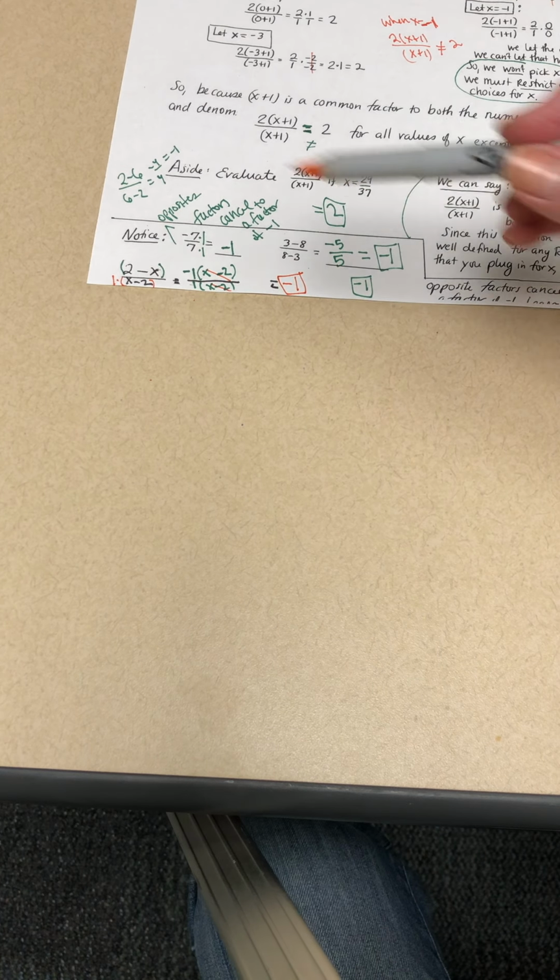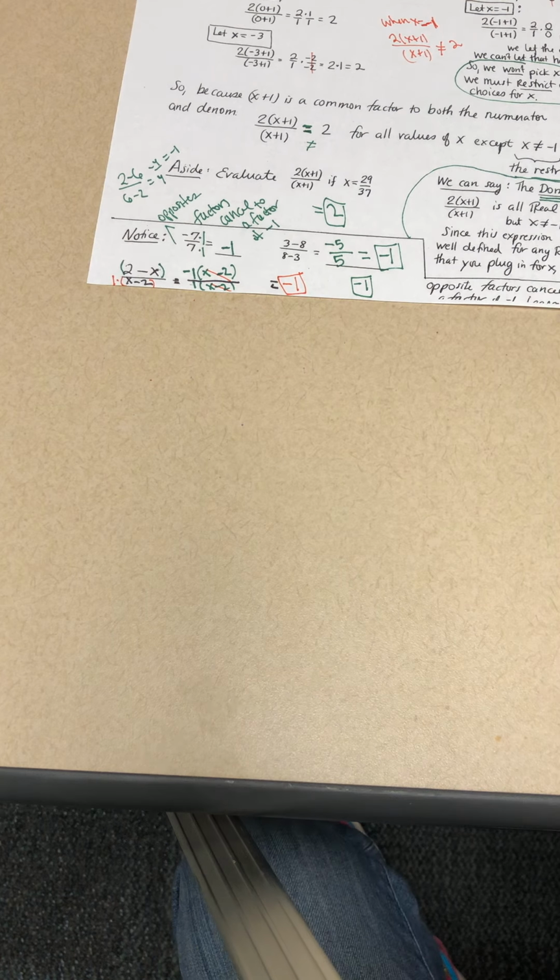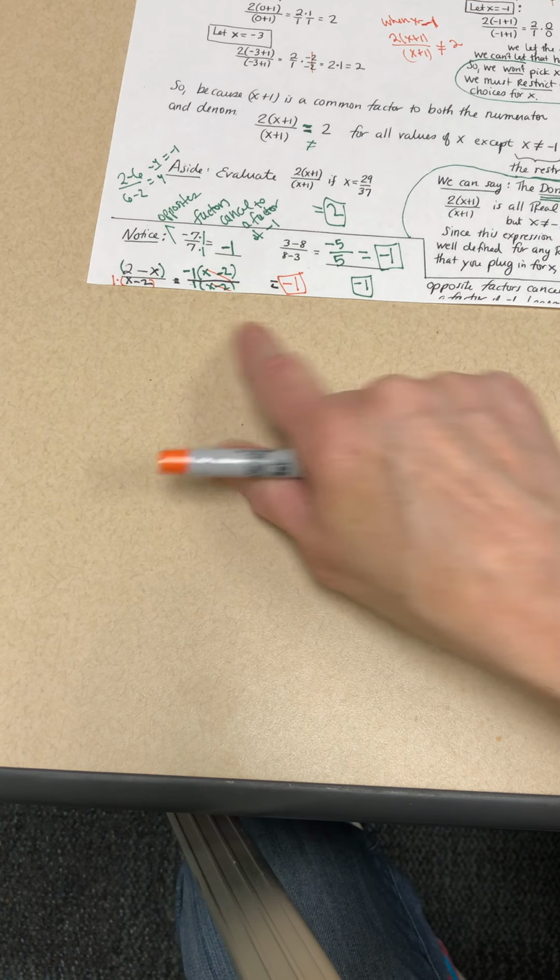But if you recognize the flipping around the minus sign, then you can say, oh, those are opposite factors, those will cancel to negative 1. You don't have to show that step.